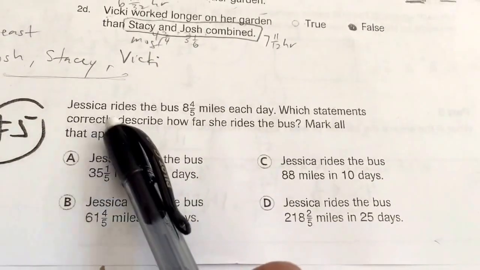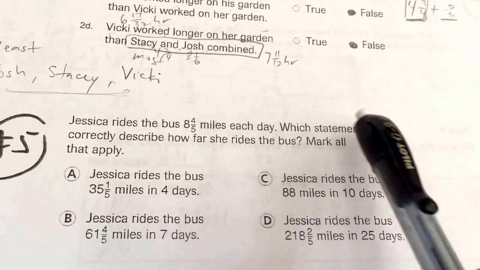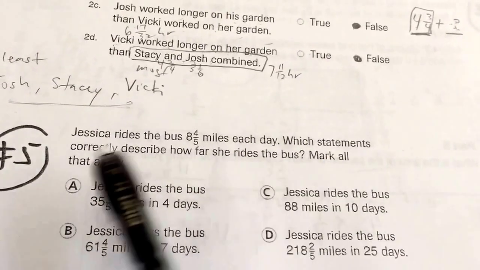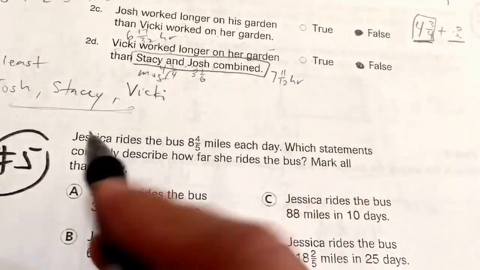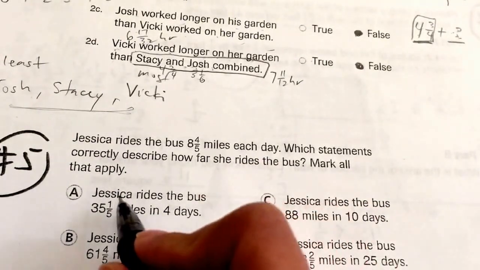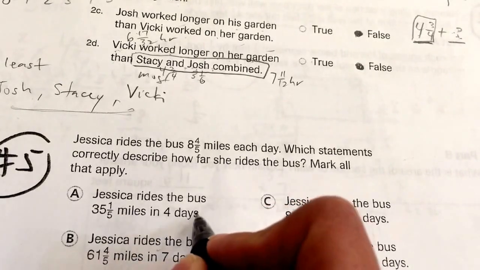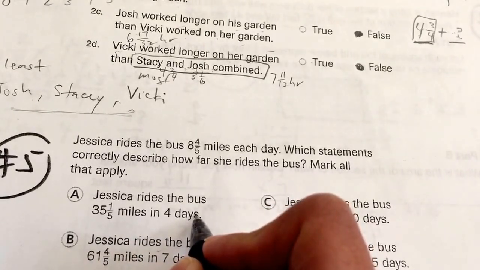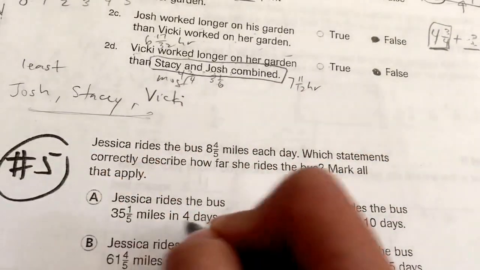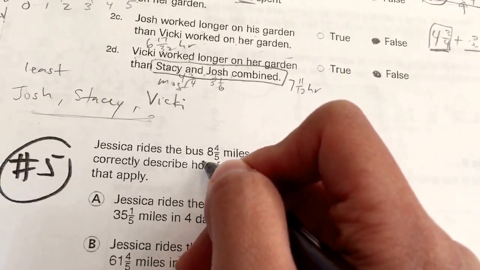Okay, for the last one, Jessica rides the bus 8 4/5 miles each day. Which statements correctly describe how far she rides the bus? Mark all that apply. Mark all that apply means you have to try A, B, C, and D. If Jessica rides the bus 35 1/5 miles in 4 days, then you're going to multiply. This is how much they do each day.